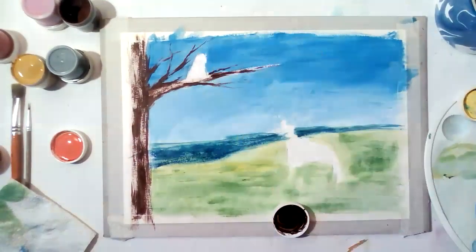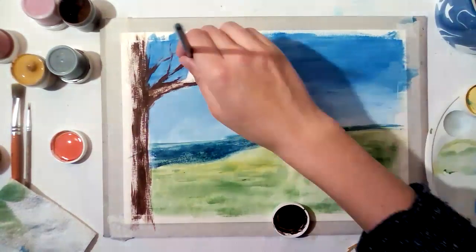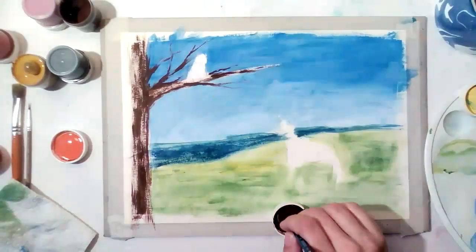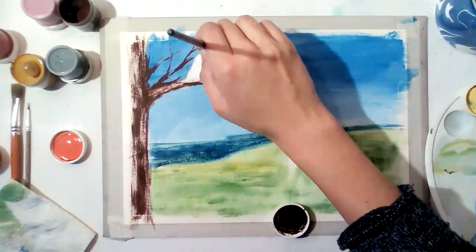Okay, it's probably this Halloween mood that my trees are again coming a bit Halloweenish.